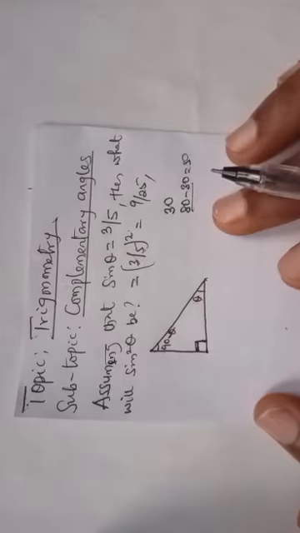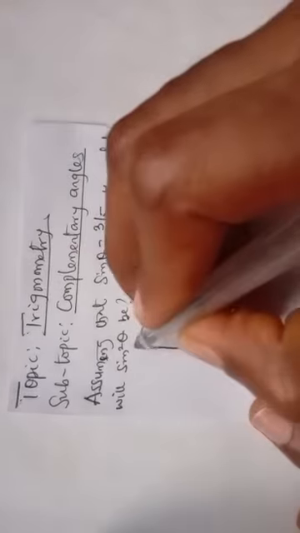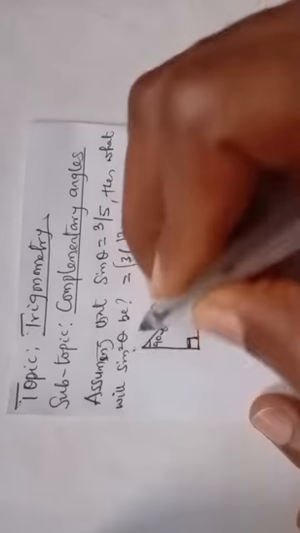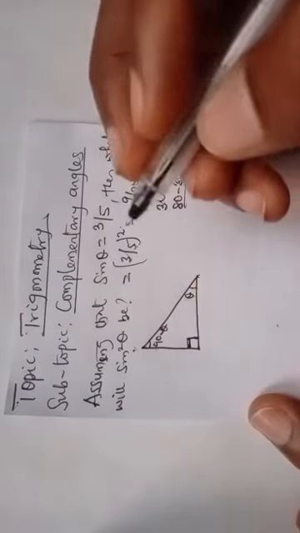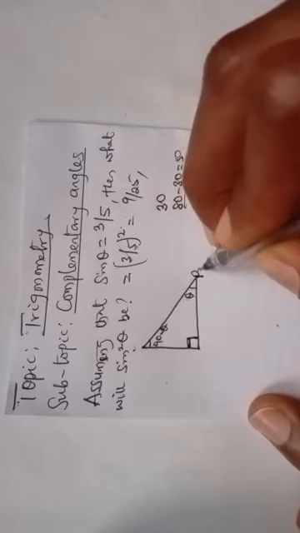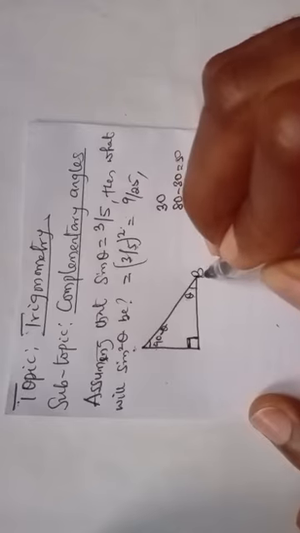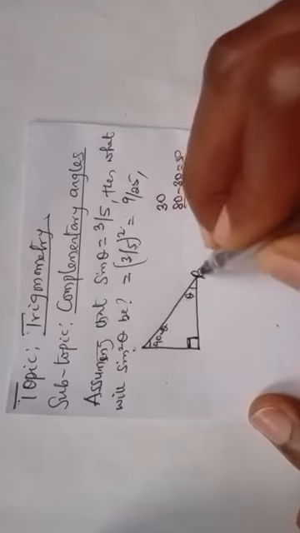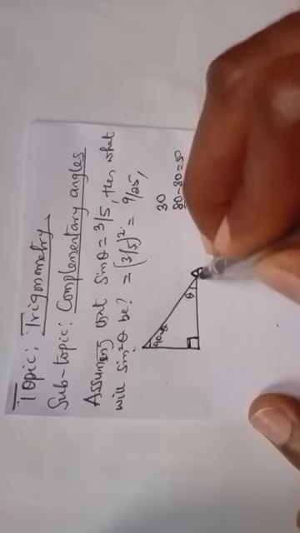Let's continue. If I name this triangle, let me put this one A. You can pick any, but I have my personal reason.